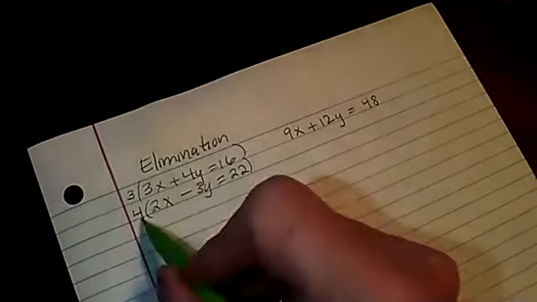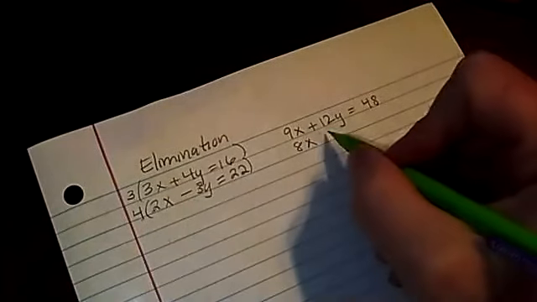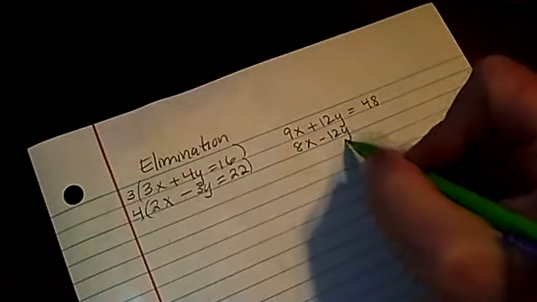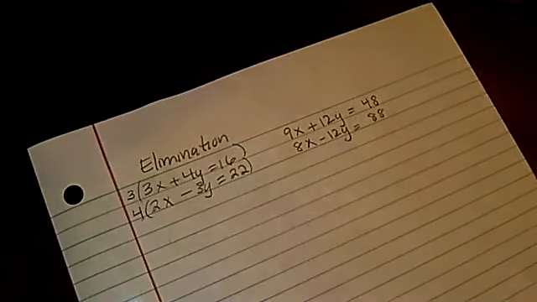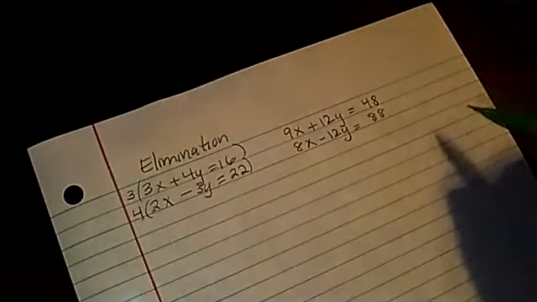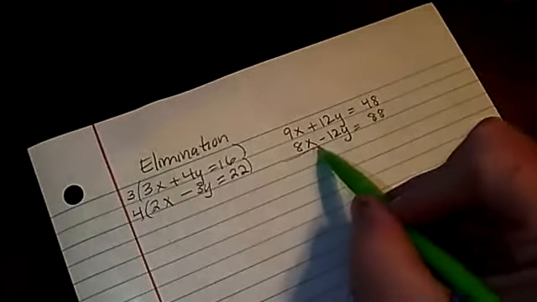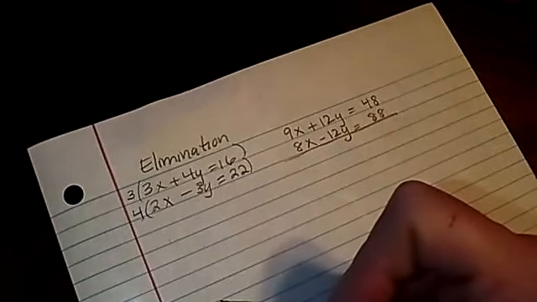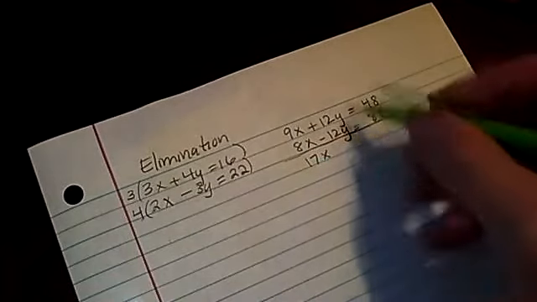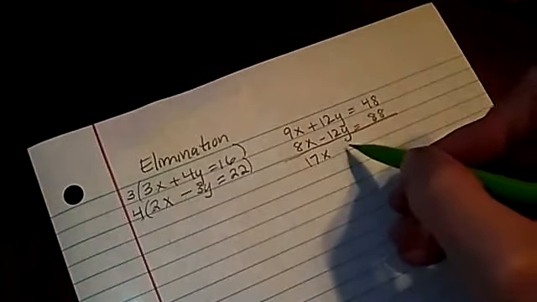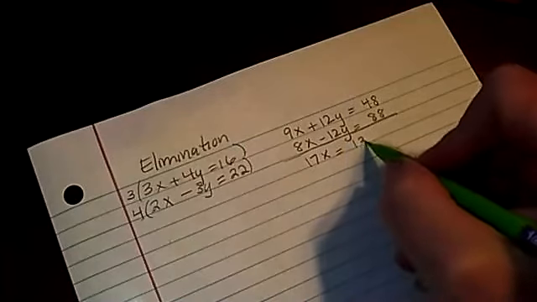And then here we have 4 times 2x, 4 times a negative 3y, and 4 times 22. All right, so do you see what we did? So now when I add these, they're gone. That's why it's called elimination. Those will be eliminated. So let's add down here. This becomes 0, and 48 and 88 is 136.